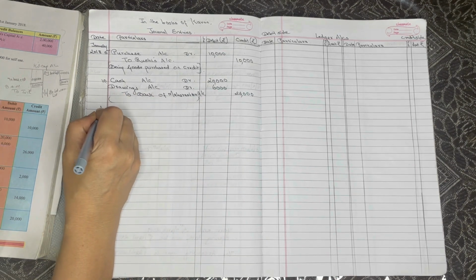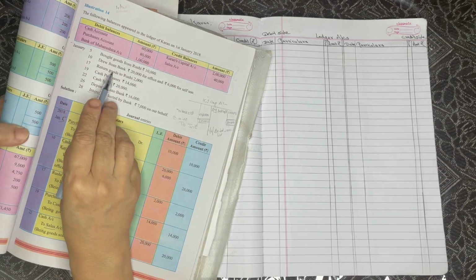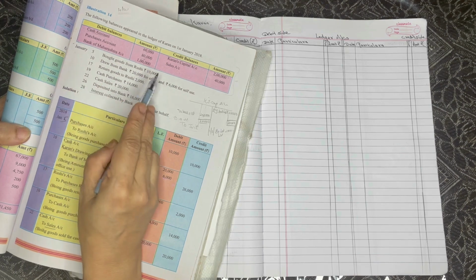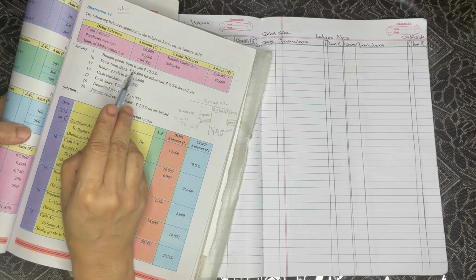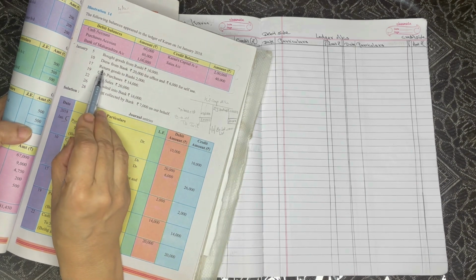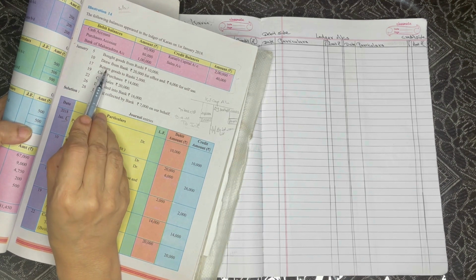Next is 17th. Returned goods to Rushi. We have purchased goods worth rupees 10,000 from Rushi on 5th of Jan. Out of that, goods worth 2,000 we are giving back, returning. So when you're purchasing and then returning, it is known as purchase returns.